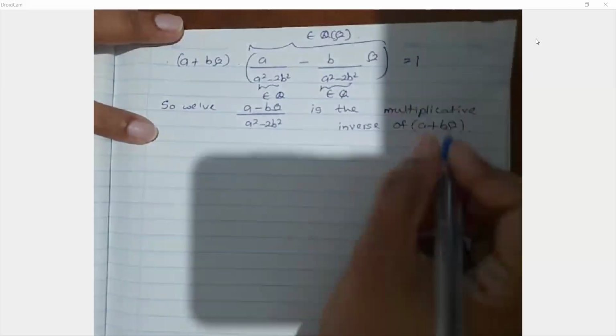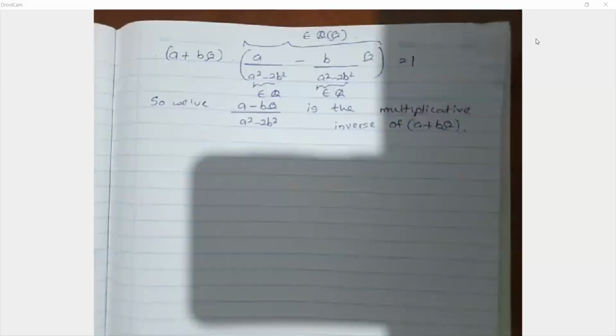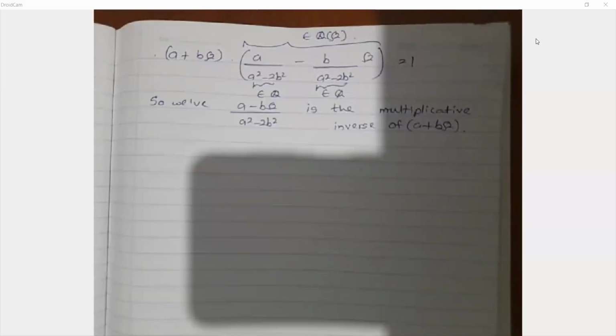And this non-zero element is chosen arbitrarily. What does it tell us? All the non-zero elements in this ring have multiplicative inverses. In other words, every non-zero element in the ring Q of root 2 is a unit. So by definition, and because the multiplication is commutative, it's a division ring that is commutative. By definition, Q of root 2 is a field, right?